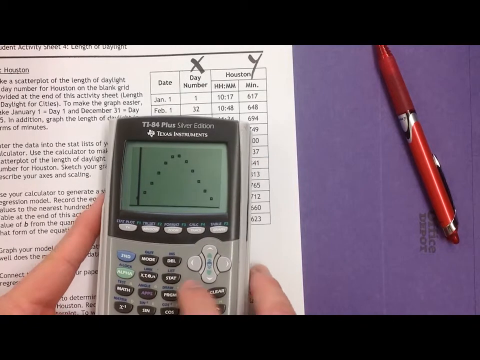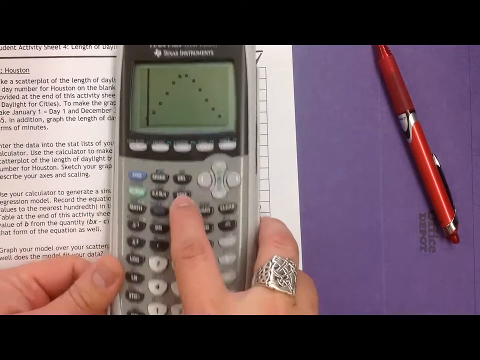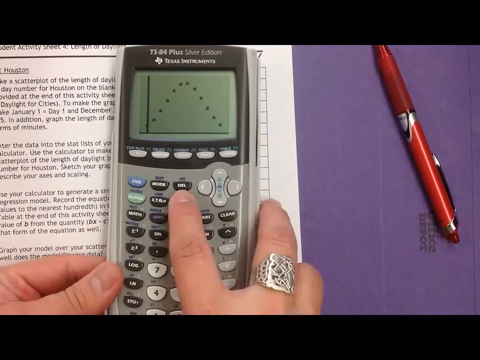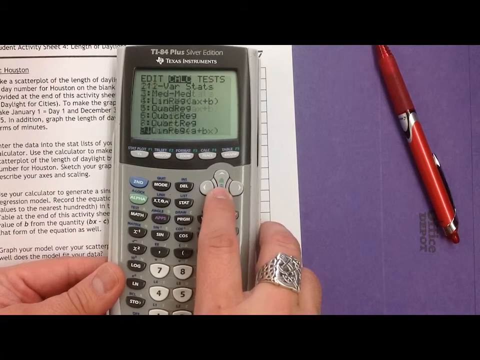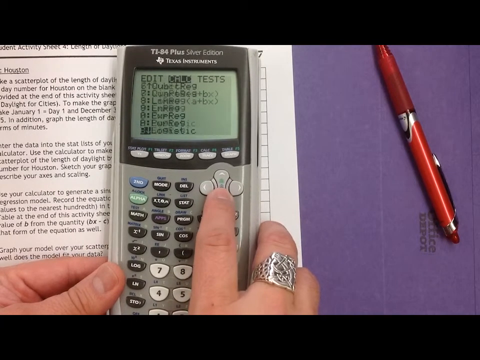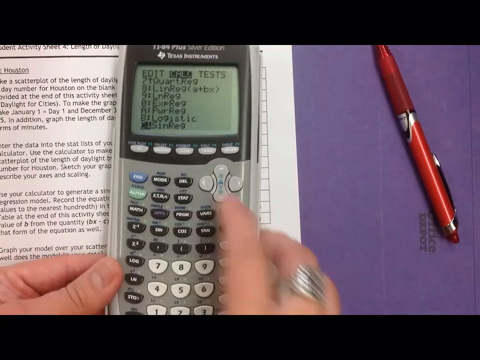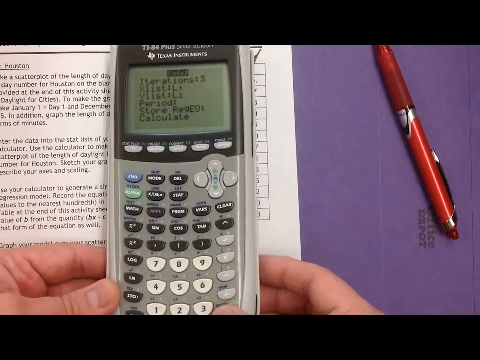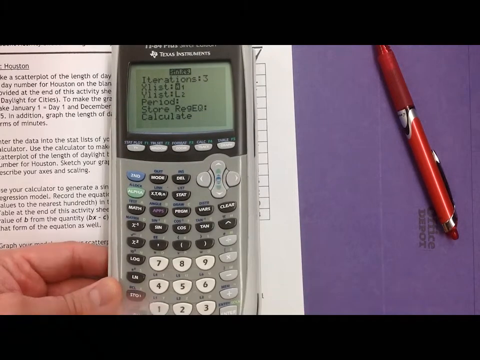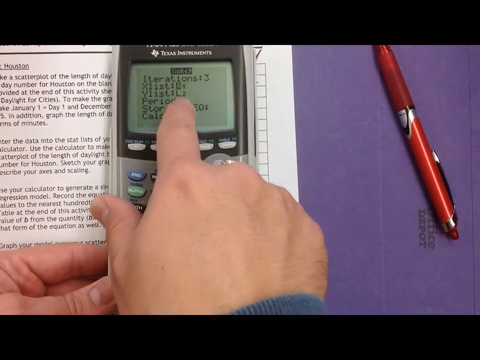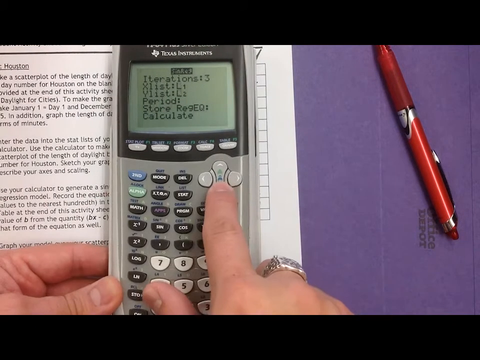Now I'm going to put together my regression. I hit Stat, go to Calc, and go down until I find sine reg. There's the sinusoidal regression. I push Enter on that, and it brings up this menu. I'm going to keep the iterations at 3. I'm going to go to L1 and L2 because those two are really important.